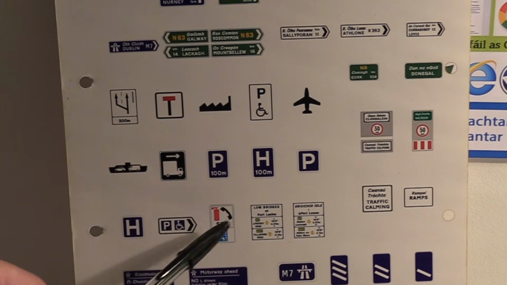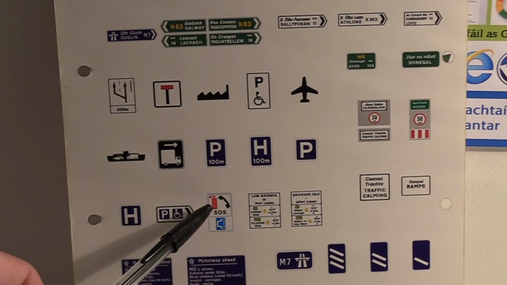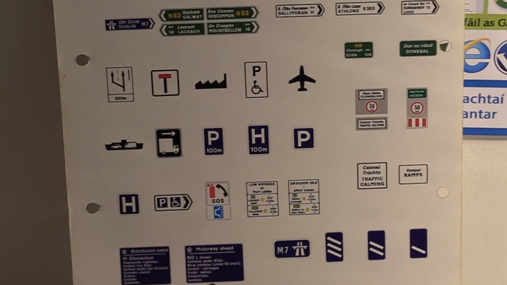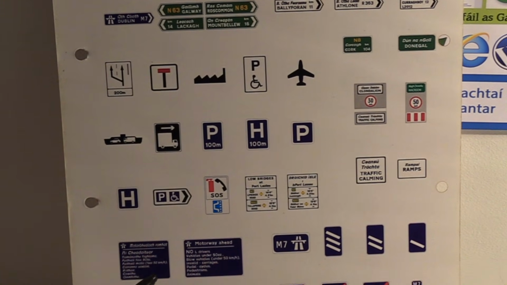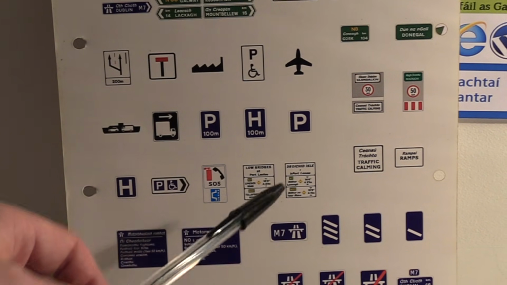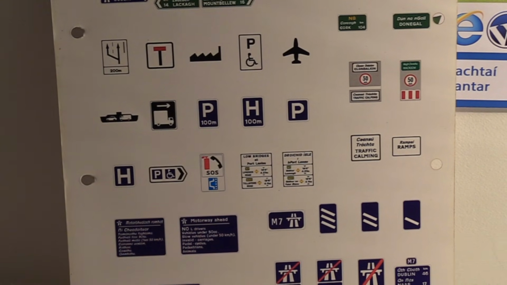These you might see on the motorway, emergency phone calls. These are just motorway signs here. You'd normally see these on the entrance to motorways. This is just bridge information, mostly for truck drivers, saying that you're entering the M7, the motorway.